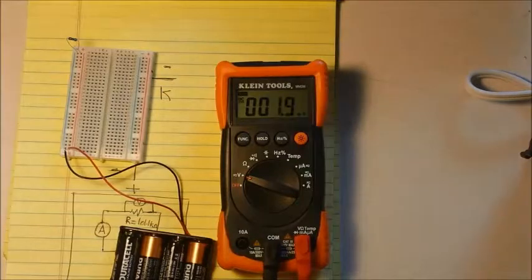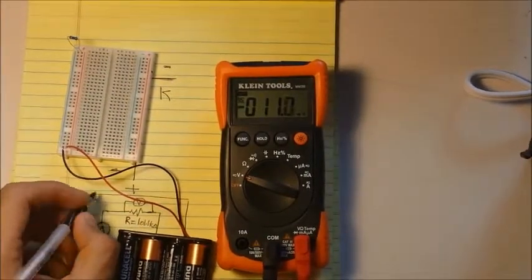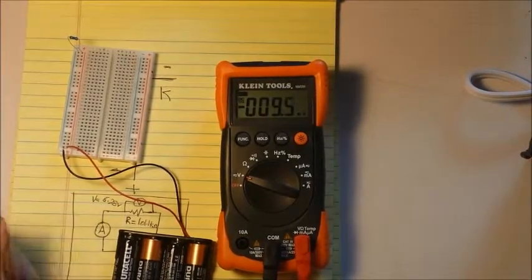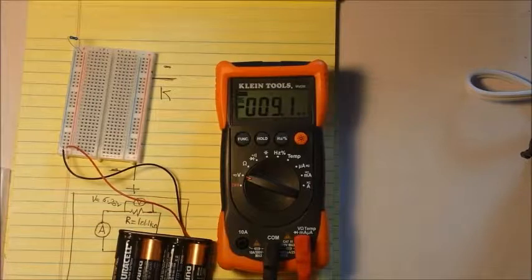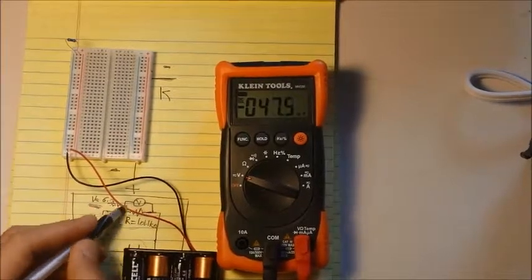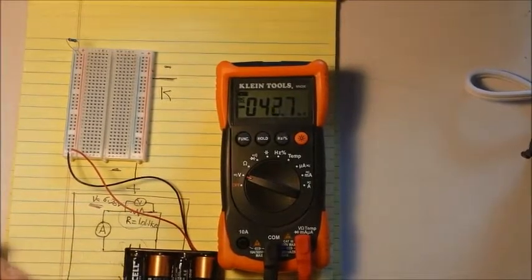So here's the voltage, 6.28 volt, and in this case the voltage across the resistor is the same as the source actually.